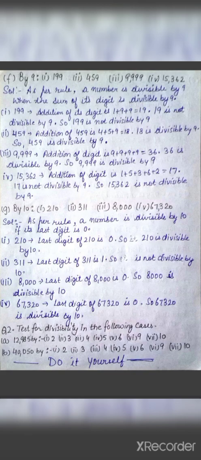Okay, so we will do the last rule, that is the divisibility rule of 10. If you see in the 10 table, the last digit is 0. So we can say that if our number ends with 0, then it is easily divisible by 10, right? That is the rule of 10.